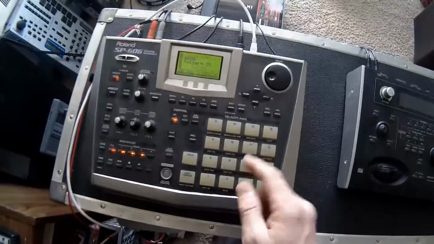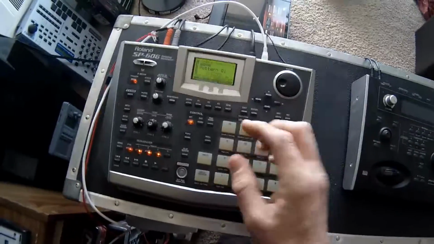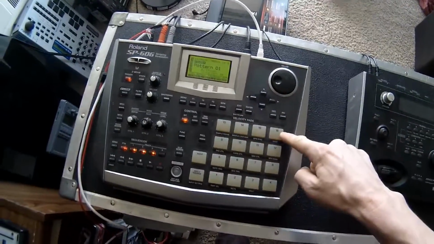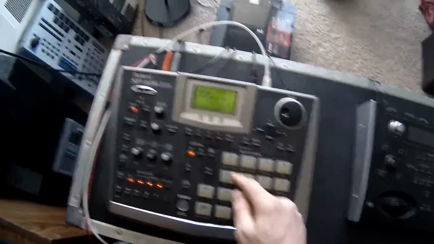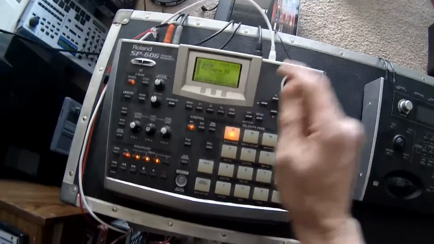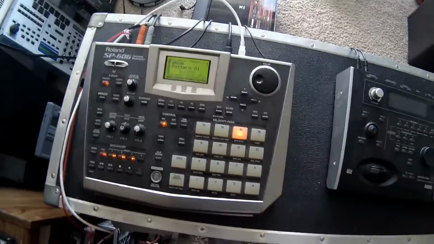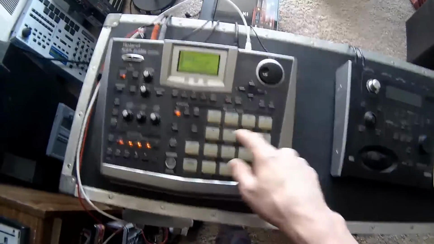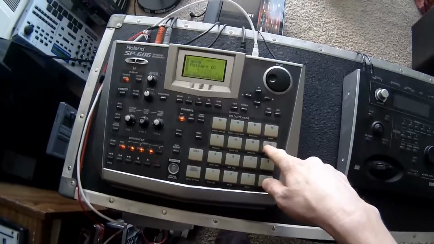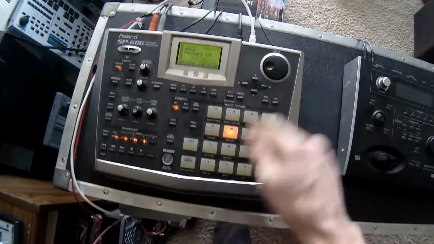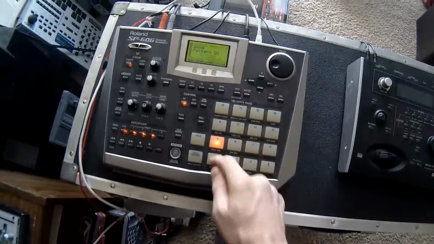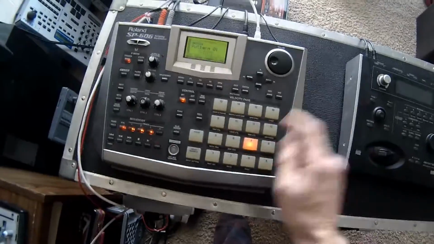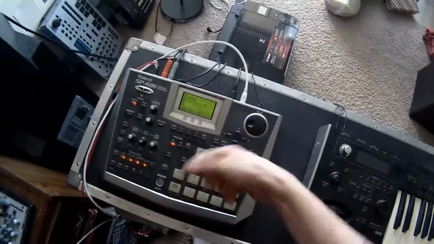Alright, so what I've also done is I have assigned these to their own choke group. Everything in the top row is in choke group 1, which means that when I start one sample, if I trigger another, it stops the other sample from playing. Okay, row 2 I assigned to a different choke group. And row 3 to yet another one. Okay, and that's pad bank after pad bank after pad bank.